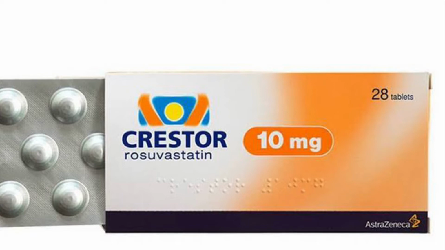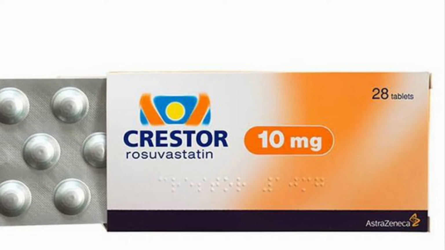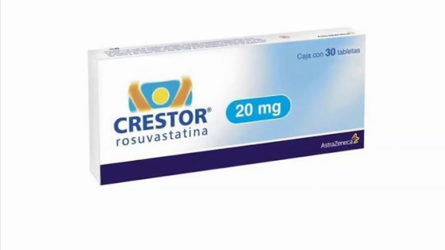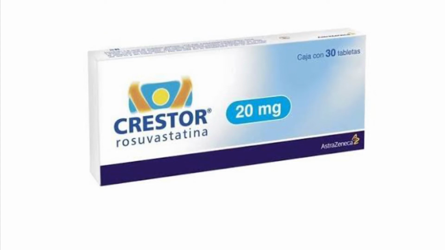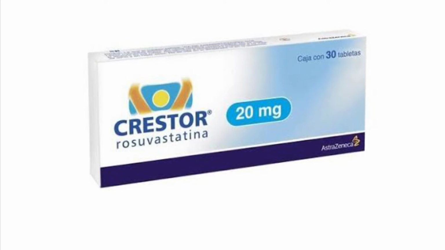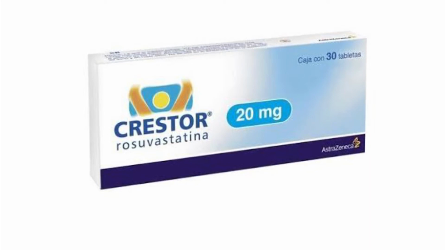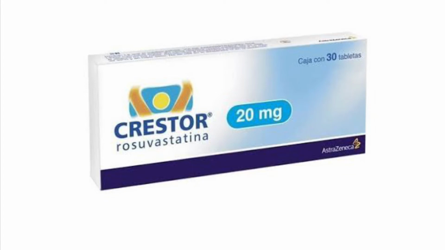Rosuvastatin calcium is a white amorphous powder that is sparingly soluble in water and methanol, and slightly soluble in ethanol. Rosuvastatin calcium is a hydrophilic compound with a partition coefficient (octanol/water) of 0.13 at pH 7.0. Crestor tablets for oral administration contain 5, 10, 20, or 40 mg of rosuvastatin and the following inactive ingredients. Each tablet contains microcrystalline cellulose NF, lactose monohydrate NF, tribasic calcium phosphate NF, crospovidone NF, magnesium stearate NF, hypromellose NF, triacetin NF, titanium dioxide USP, yellow ferric oxide, and red ferric oxide NF.